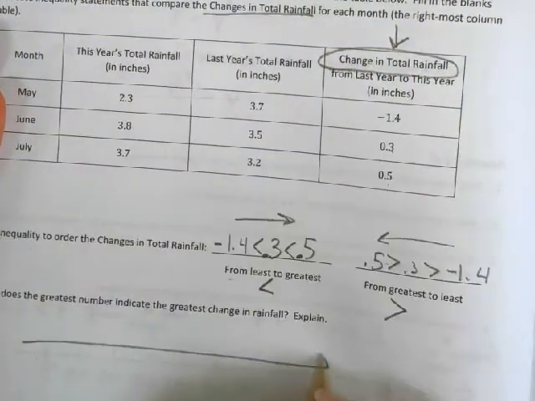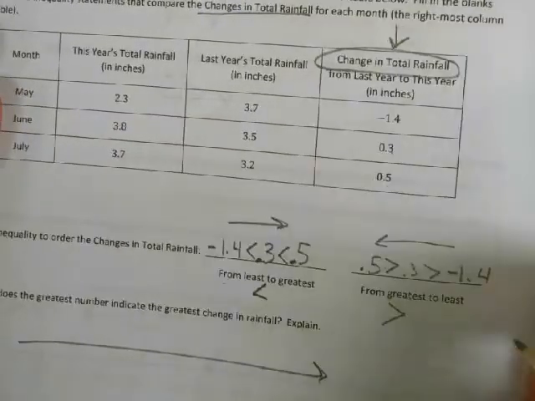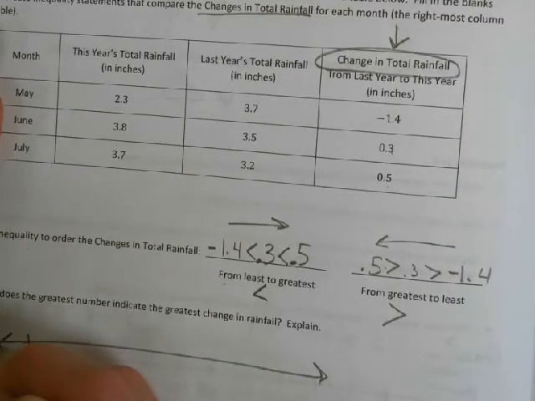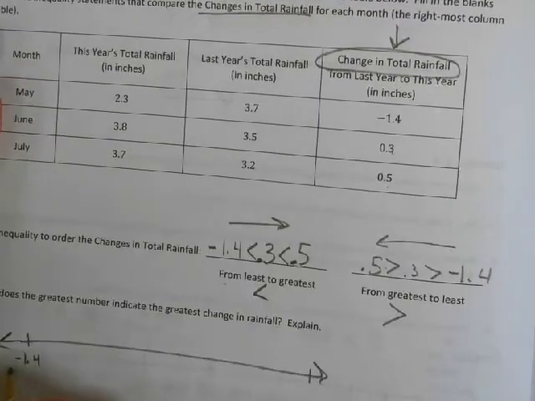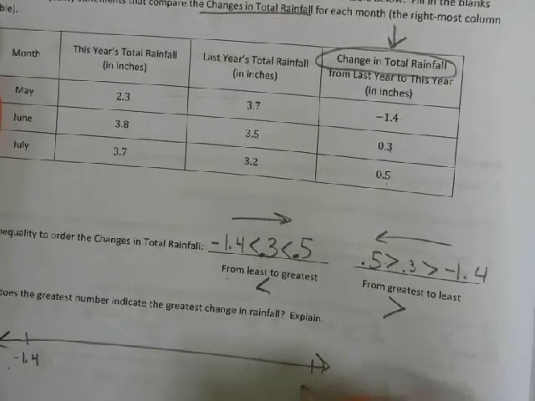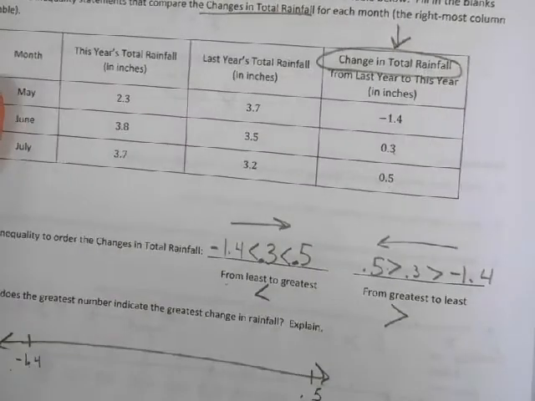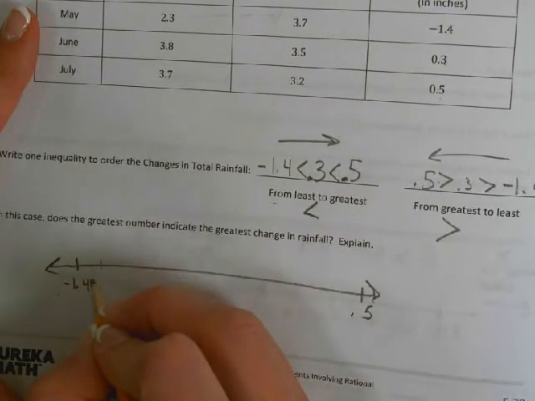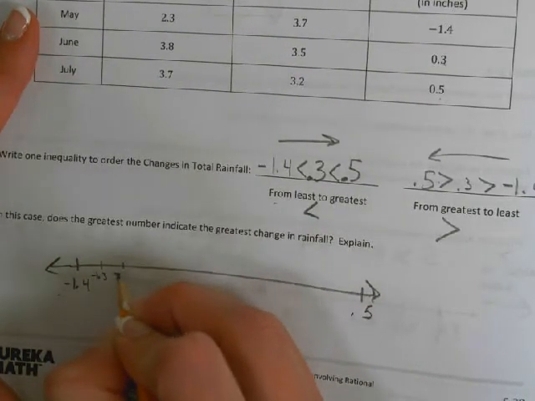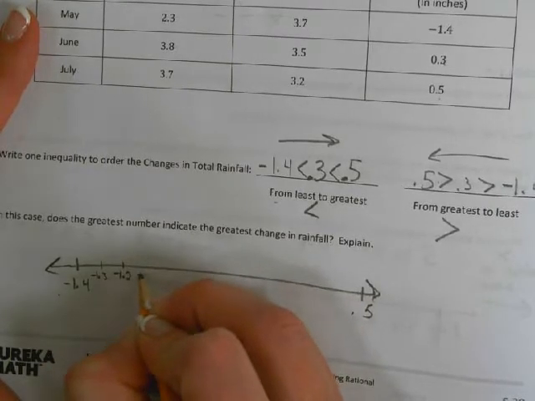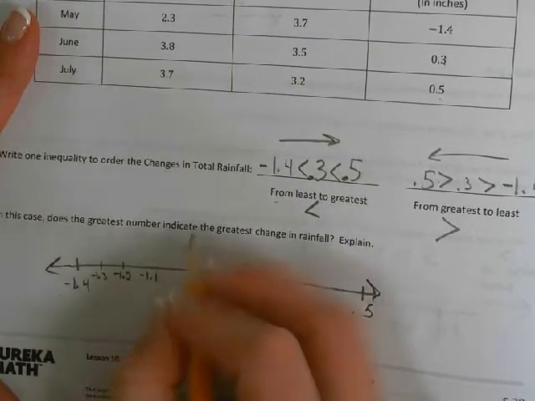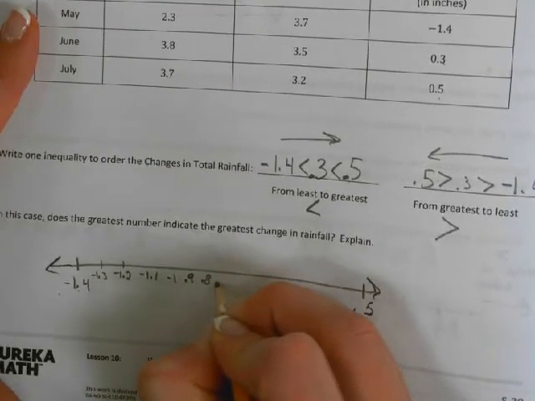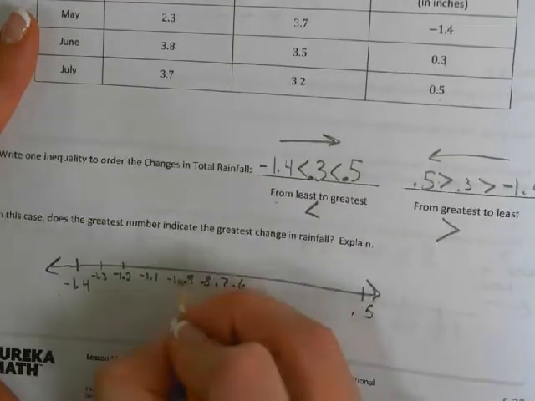Now, on the number line, these are all in tenths place, which means we need to count by tenths. I'm going to just start with the numbers that they gave me. So I'm going to start with a -1 and 4/10, and then I'm going to end in a 5/10. I'm going to have to count by tenths places, though, to do this. So -1 4/10 would then be -1 and 3/10, -1 and 2/10, -1 and 1/10, and then a -1. And then I have -9/10, -8/10, -7/10, -6/10, and these are all negatives.